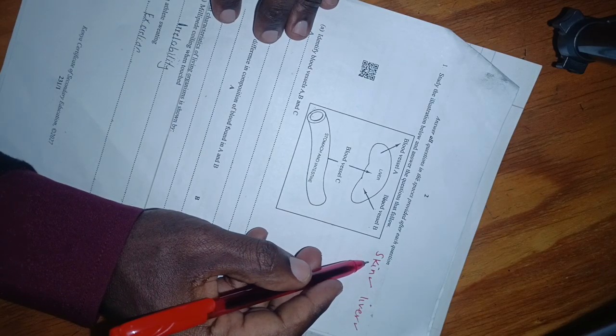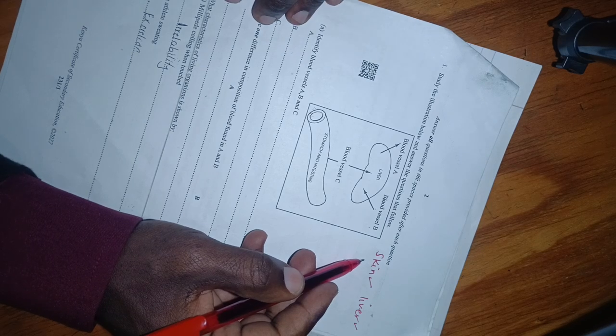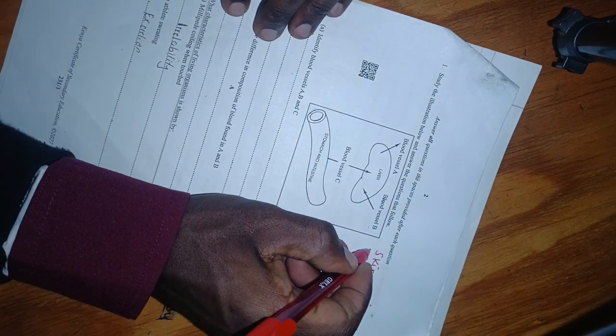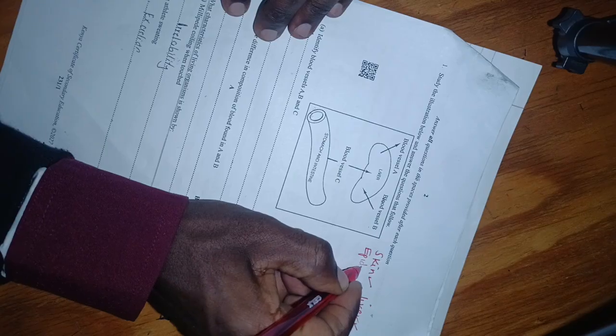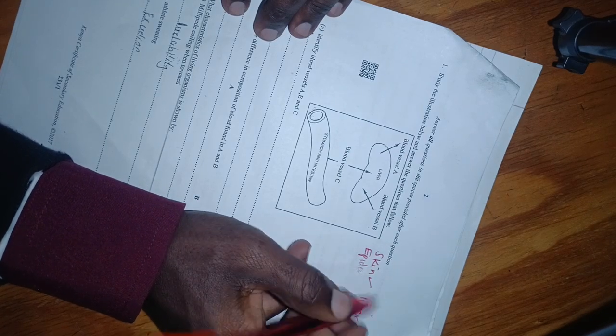For your information, you have been told about the skin covering almost each and every part of your body. And of course, it has two major layers. You have what you call the epidermis as the upper layer, and the dermis that just lies below the epidermis.